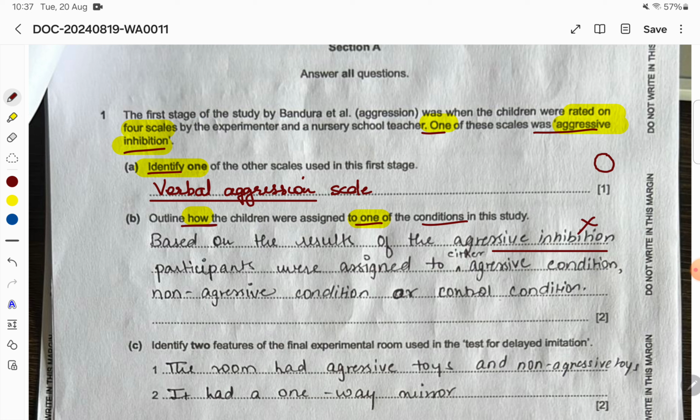The student, we can understand, is trying to refer to this procedure which was mentioned earlier in 1A, that is scoring of children on aggression. So it should have been aggression scoring, not inhibition. Okay, so this sentence fails to make sense. So that is why it's not going to get any marks. Besides that, she has mentioned they were assigned to different conditions, but where is the key word? Random. Because this begs the question, assigned how?